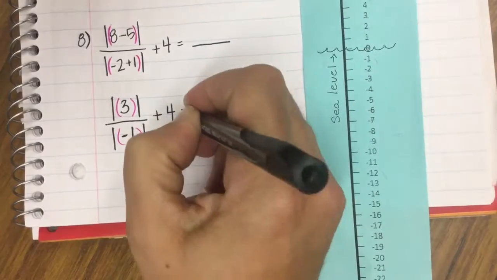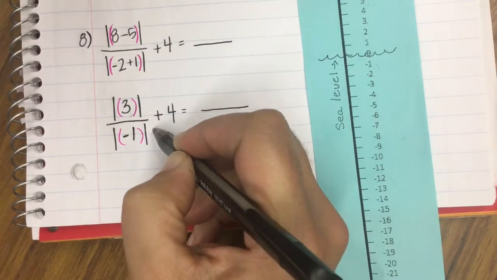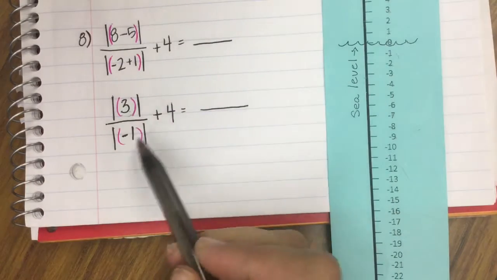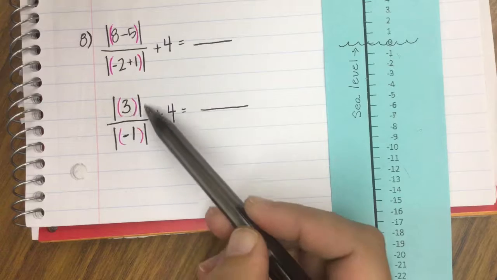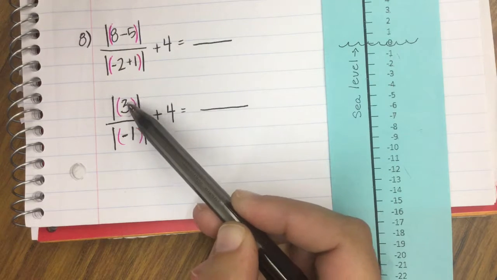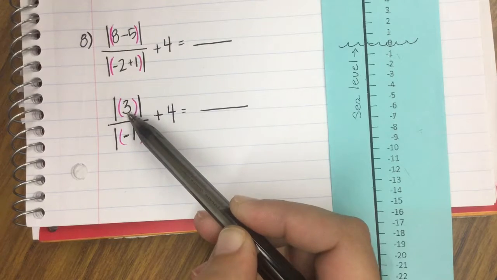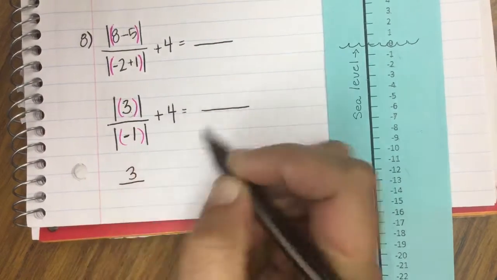Add 4. Now, because these are still parentheses, and because absolute value ranks up with the P in parentheses in terms of importance, the first thing I have to do is make sure I calculate this as a distance, as an absolute value. So if I'm at 0 and I move to 3, I've gone 3 steps.